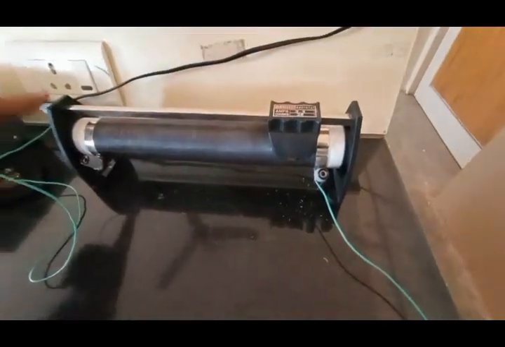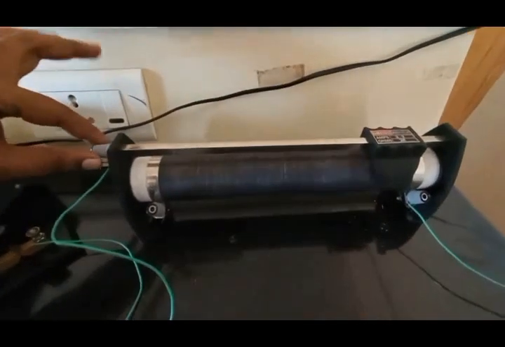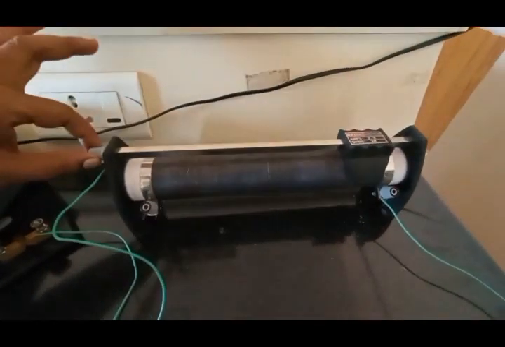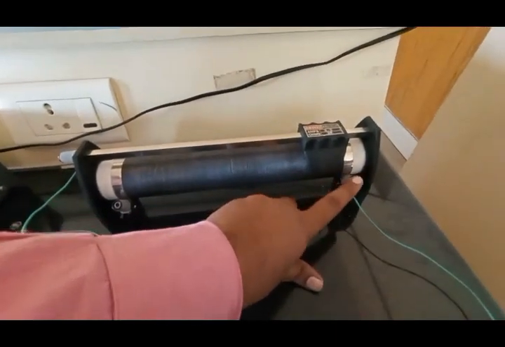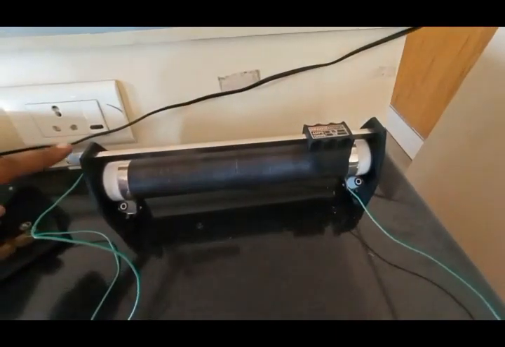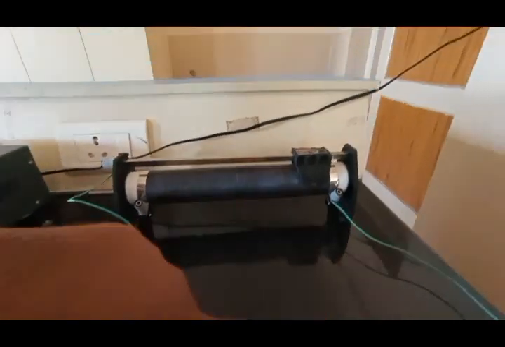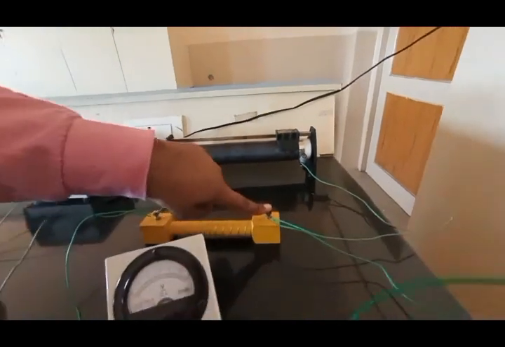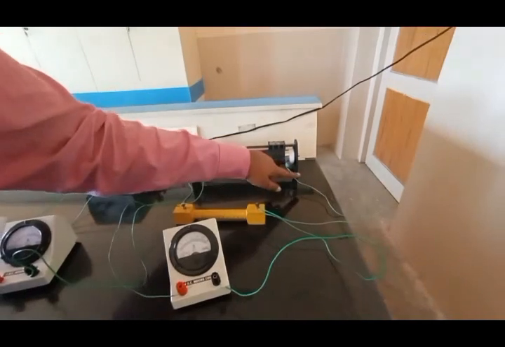In the rheostat there will be two ends. The top end will be here, and then the lower end. If you are connecting it here, then the other connection must be at the top. Okay children, so here the unknown resistance wire is connected to the lower end of the rheostat.